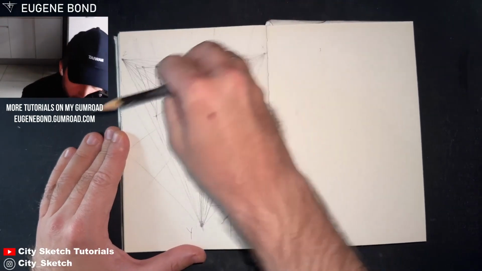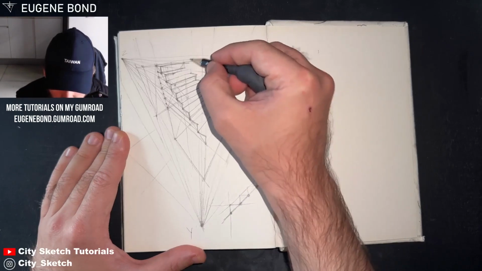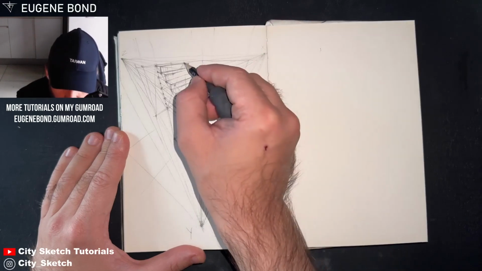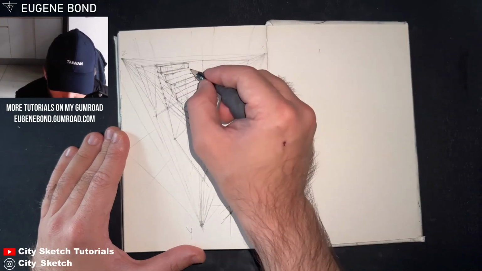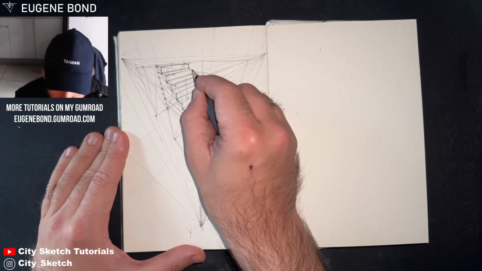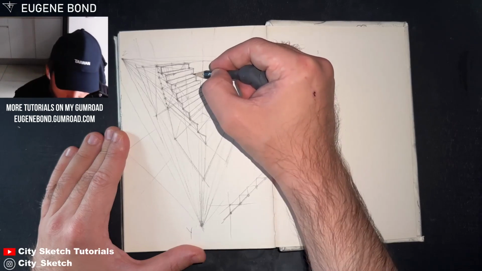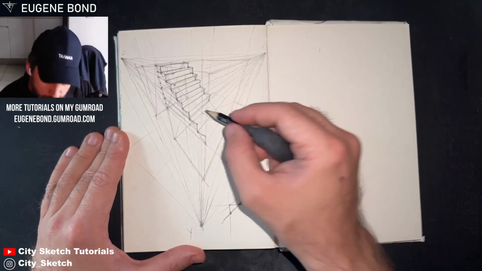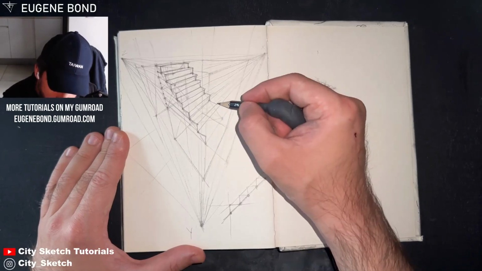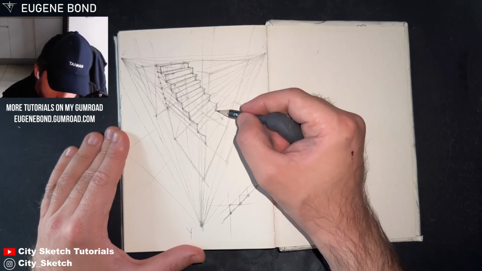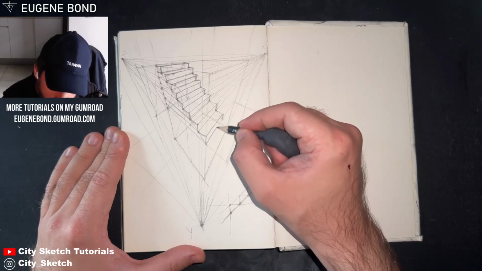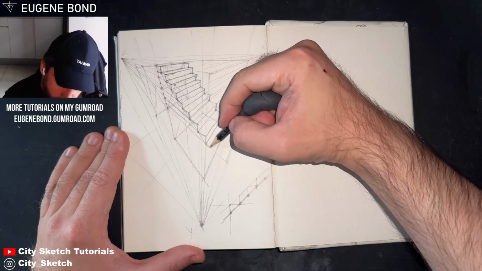Here I made a mistake, I got confused. So this goes here and this is the point here. So this Y, this X, and here this point. We have this Z and Y. So here X, Z, Y, Z, Y, X, and here the platform.